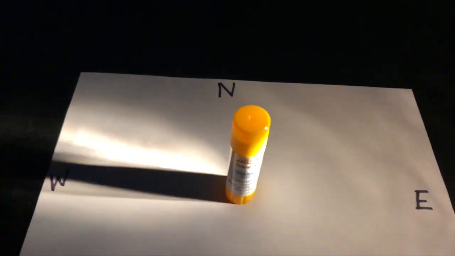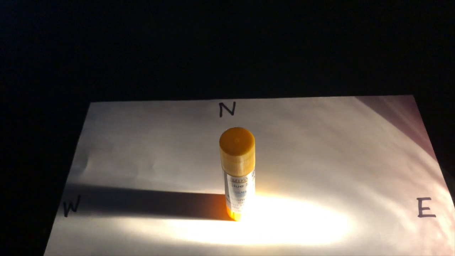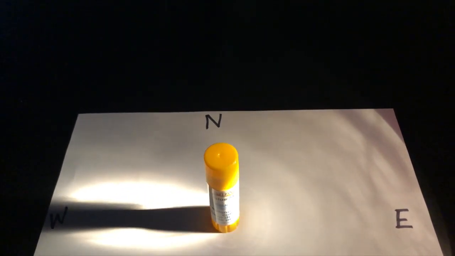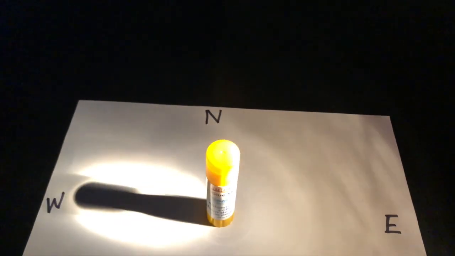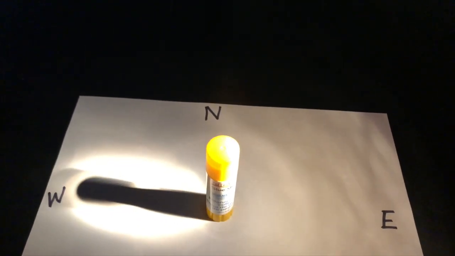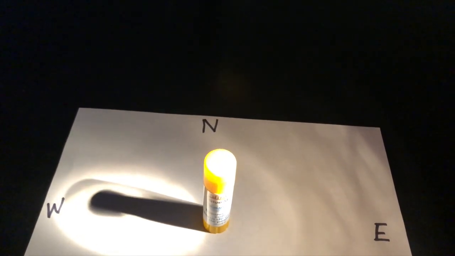Yes, it is. So here's the sun. I have the shadow, the sun in the east, and the shadow is in the west. And when it's really early in the morning, when the sun is low in the sky, the shadow is so long. Now, the sun is starting to rise. Really, the earth is turning. And as the sun rises in the sky, the shadow starts to change. The shadow is getting shorter.